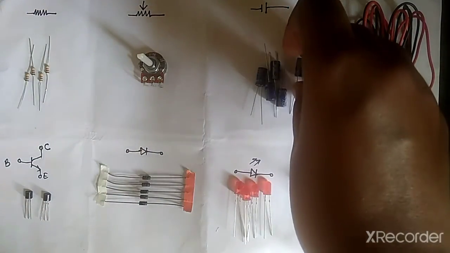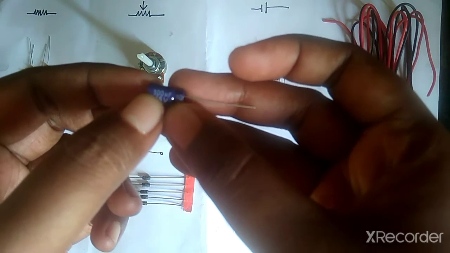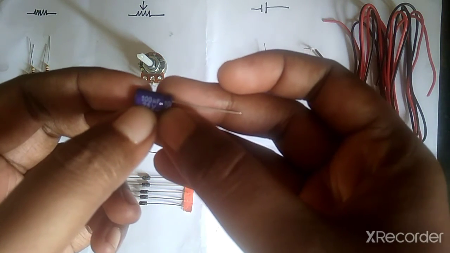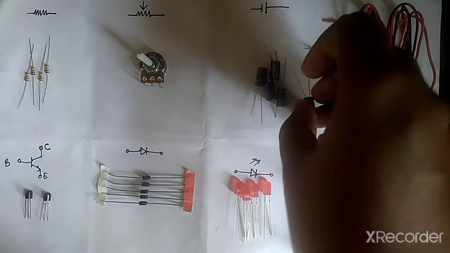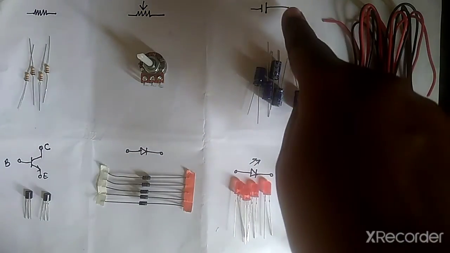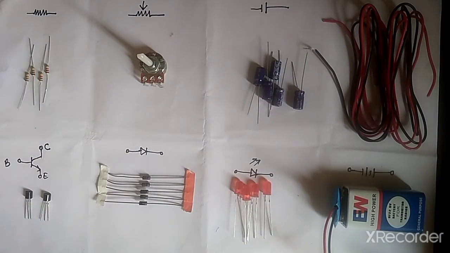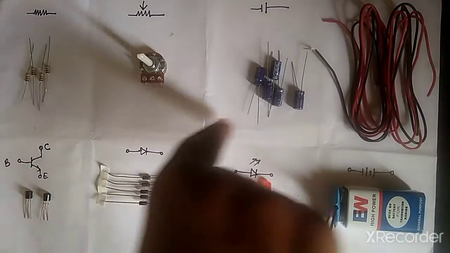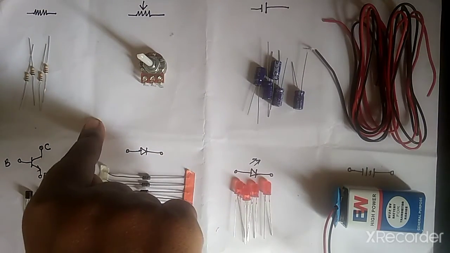This is the capacitor. The value of this capacitor is printed on the package. Here you can see, this is a 100 microfarad 25 volt capacitor. This is the symbol of the capacitor. So all these three components are the passive components.